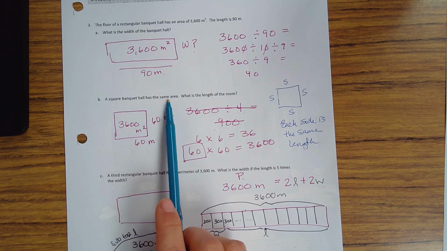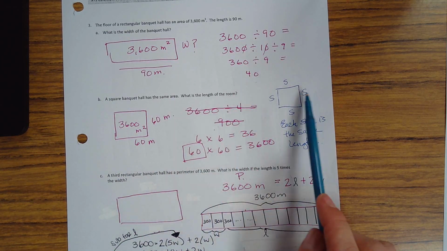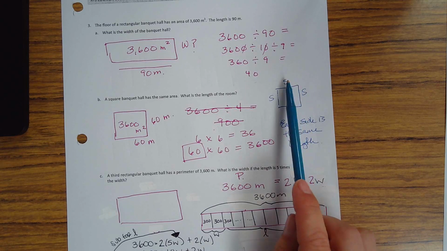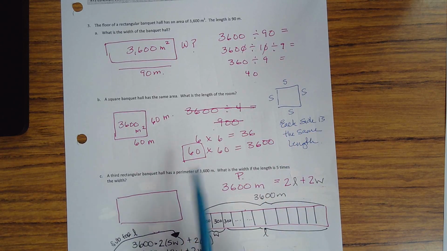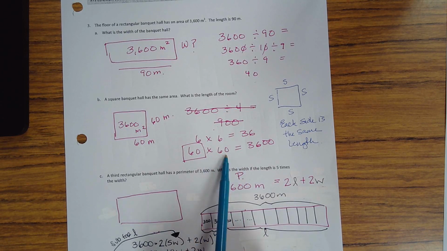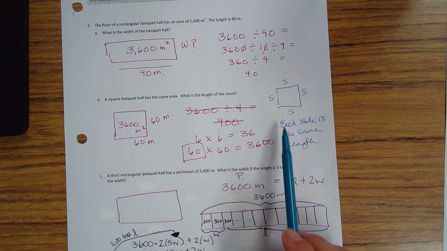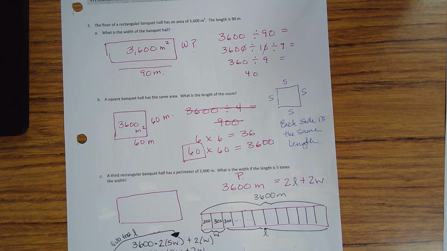A square banquet hall has the same area. What is the length of the room? Well, you know a square, each side is exactly the same. So if you know 6 times 6 is 36, you know that 60 times 60 is 3,600. Each side is the same length.